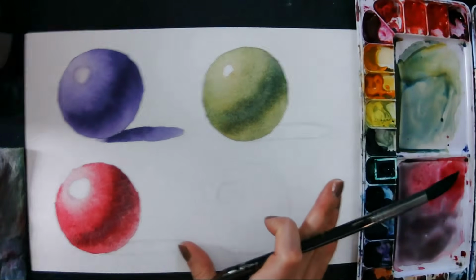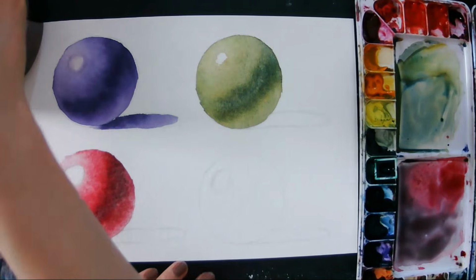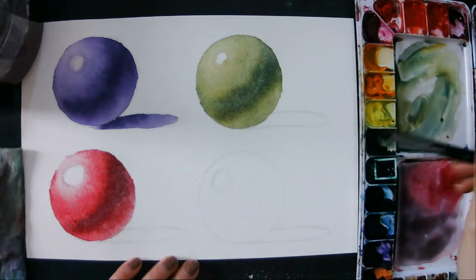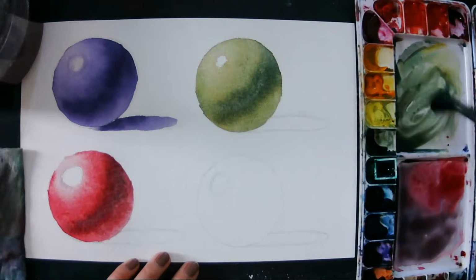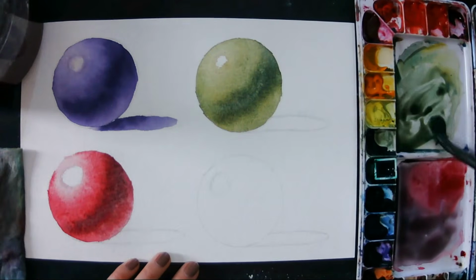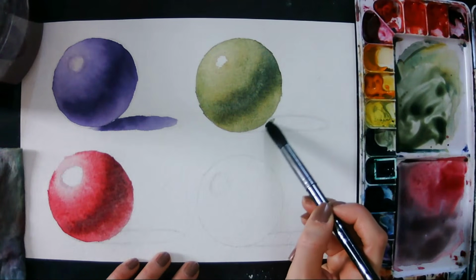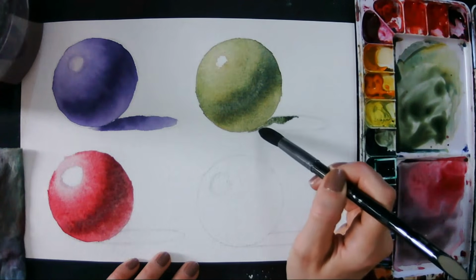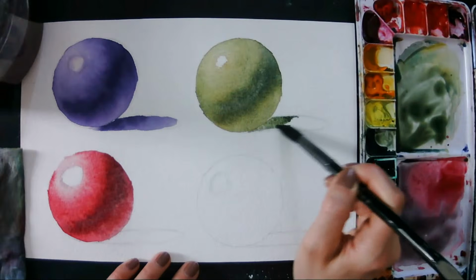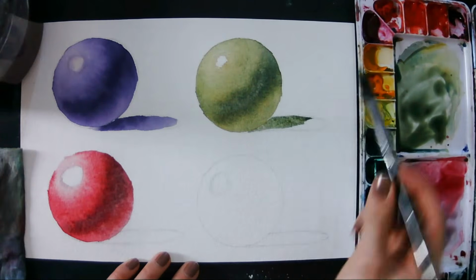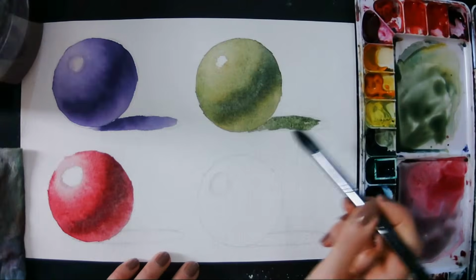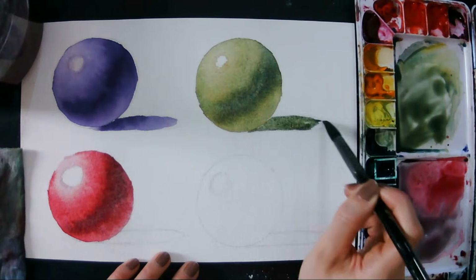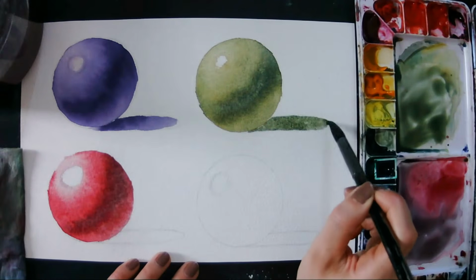I'm going to go ahead and paint in the cast shadow in my green sphere with my undersea green. Plain undersea green in, say, a coffee consistency, and then you add more paint into the mix to darken it, and you darken the occlusion shadow section.